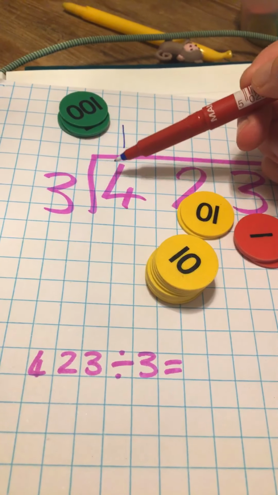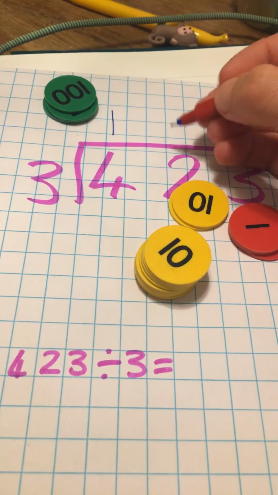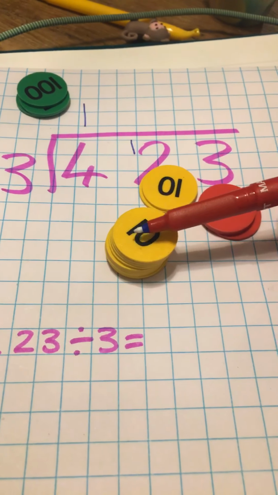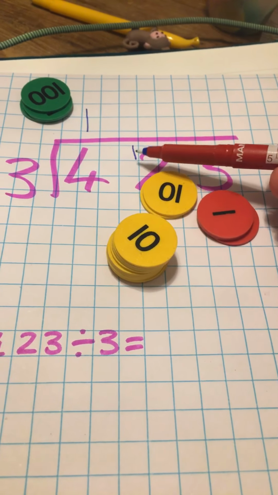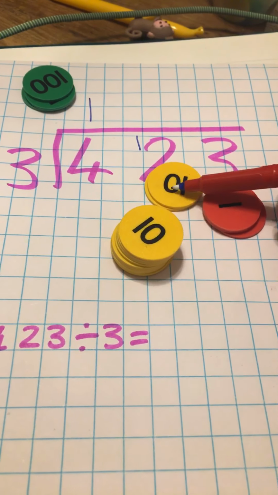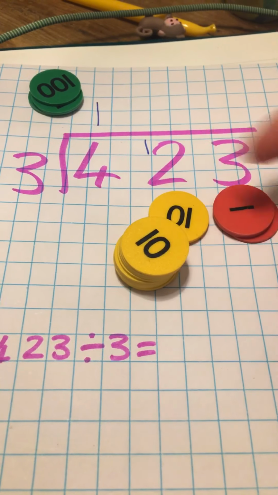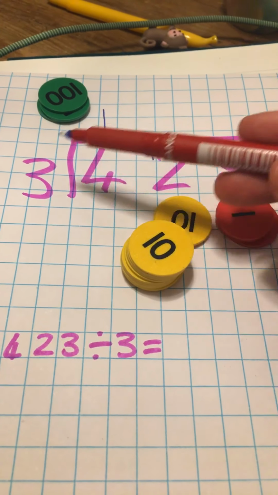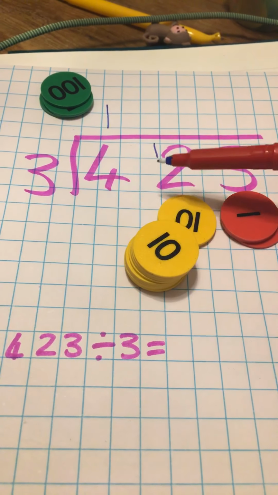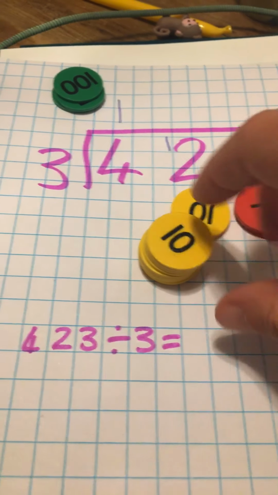So how many 3s in 4? 1. The 1 that was left over was that 100 that came over here, and the 100 gave me 10 tens and I already had 2 tens. So I've now got 12 tens. So how many 3s in 4? 1. 1 left over. How many 3s in 12?